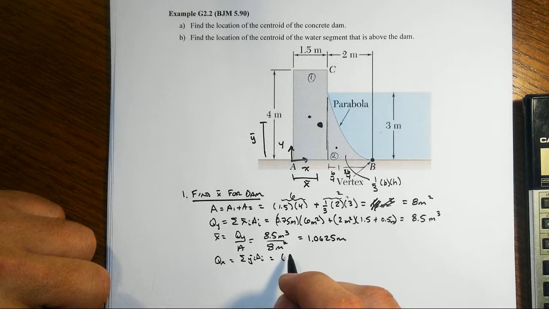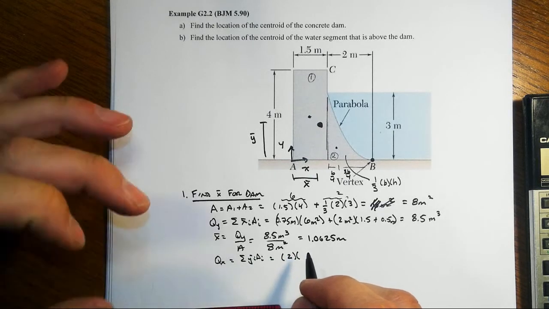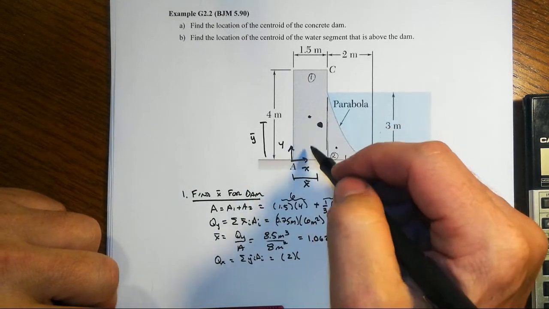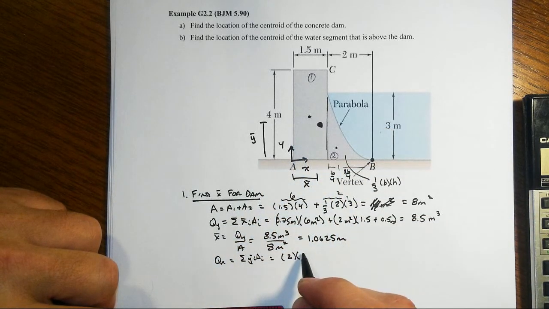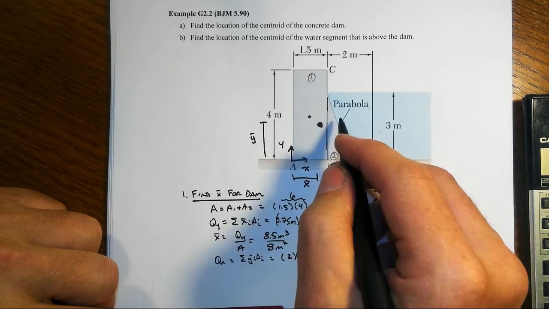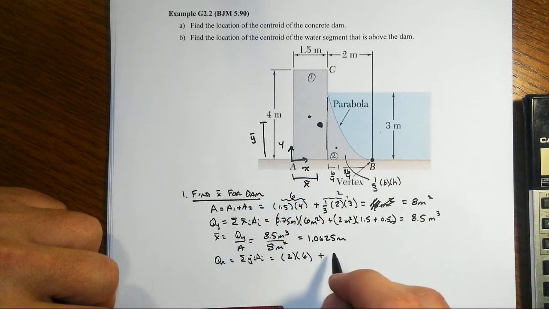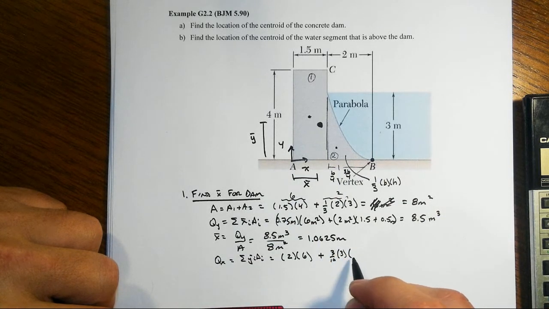And so its height for this rectangle is 2, well, the centroidal distance is 2, right? 2 meters here to here, times that area. Hey, I'm not going to live that one down. That's 6. Plus, and then again, if you go look this one up for that skinny portion, that's 3/10 of the height, which is 3 meters. Right?